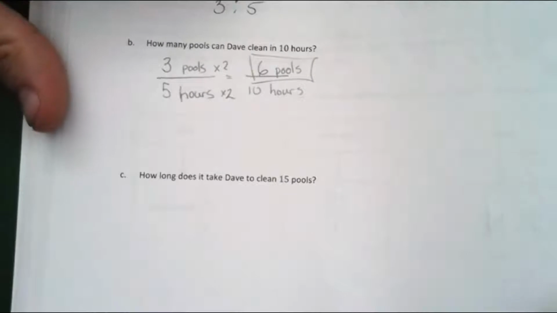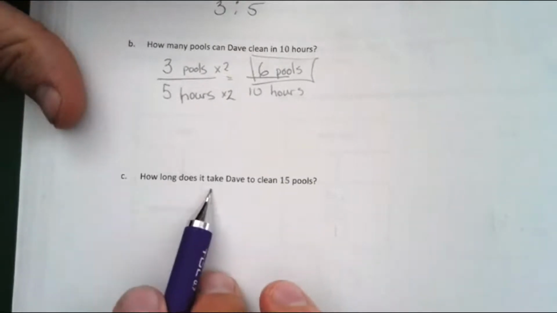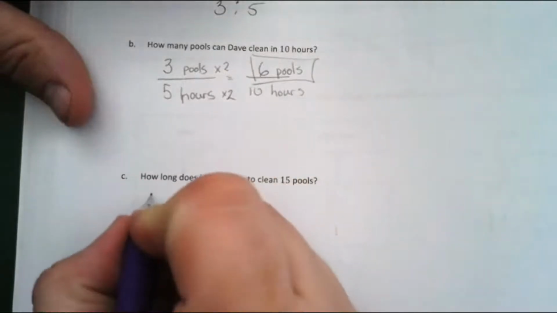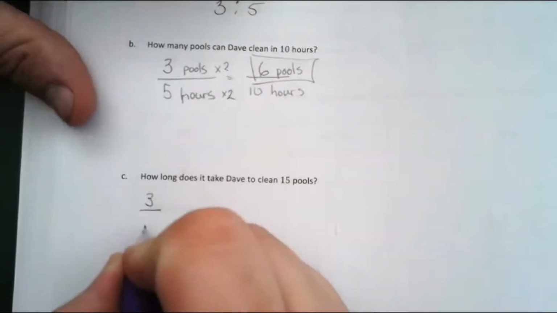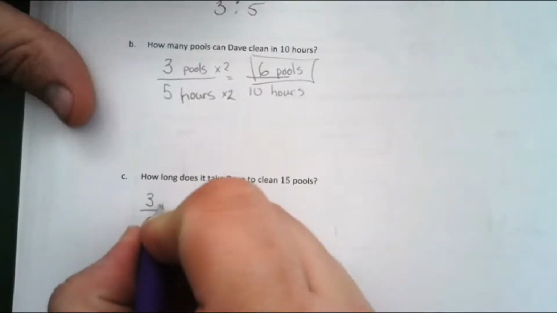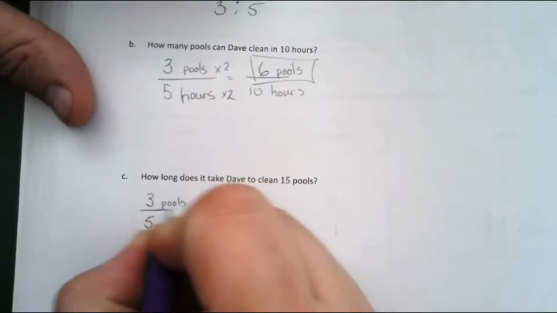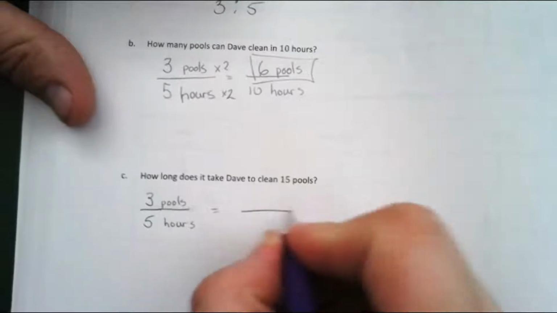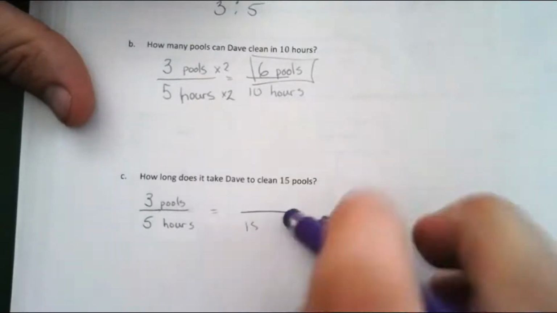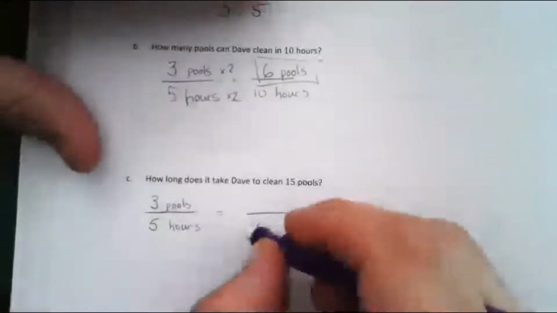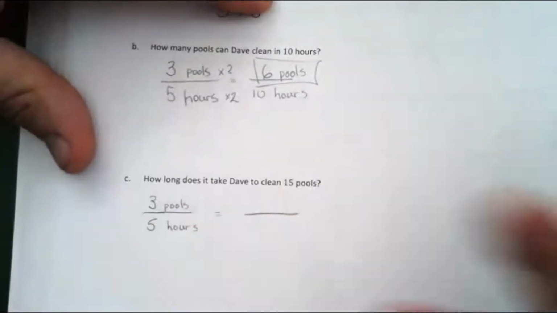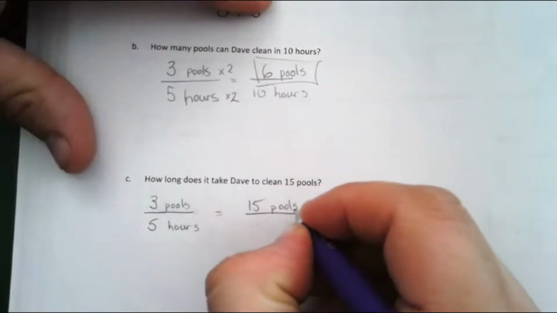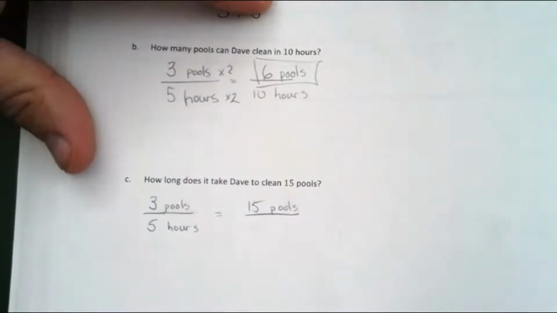Now I go down to C. How long does it take Dave to clean 15 pools? Again, we already know his rate. We know he can clean 3 pools in 5 hours. Now I want to know how many hours it takes for him to clean... Oh, my bad. It says not 15 hours, it's saying 15 pools. See, I almost made a mistake. So now we got 15 pools at the top. What we don't know is how many hours it would take for him to clean 15 pools.